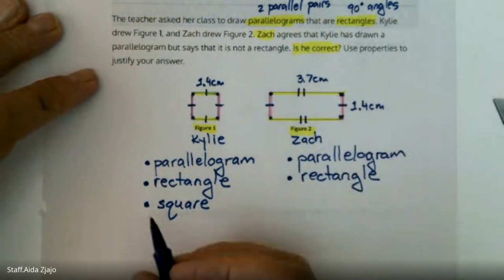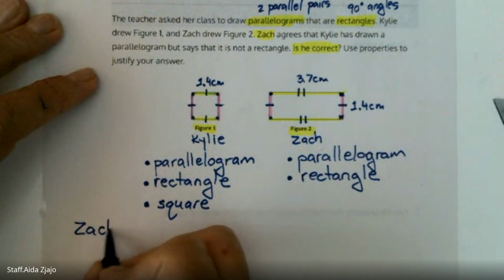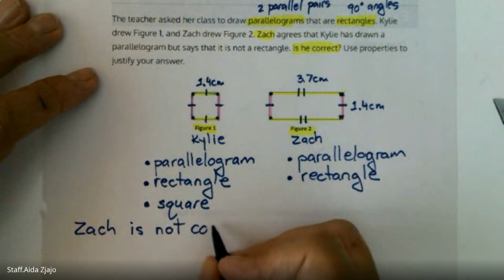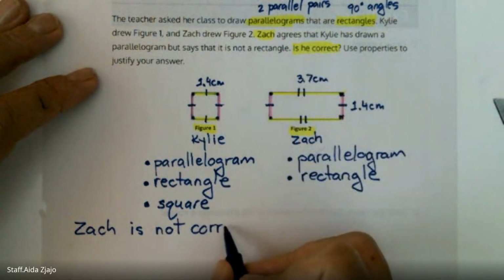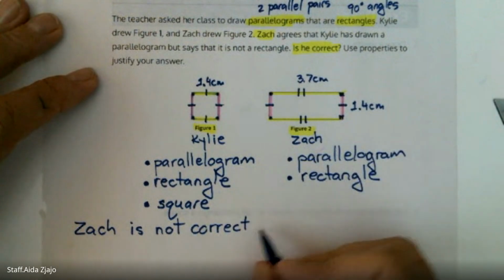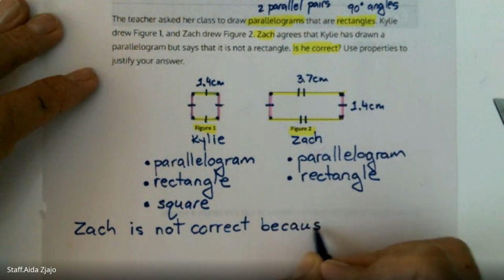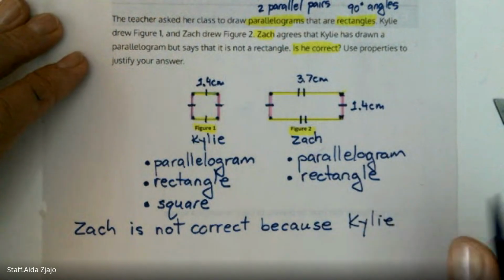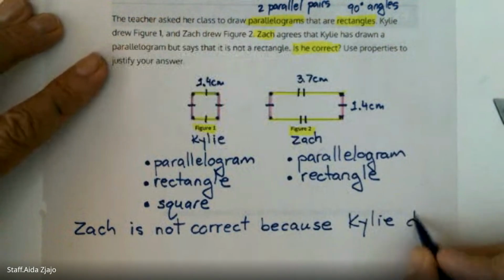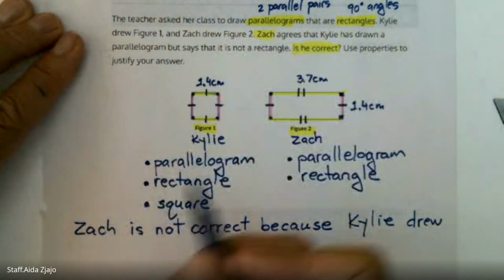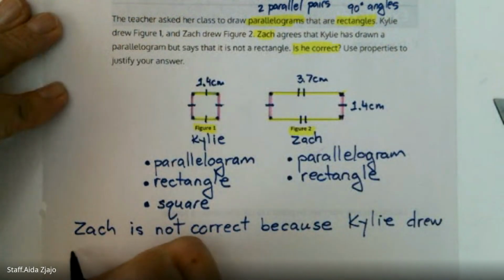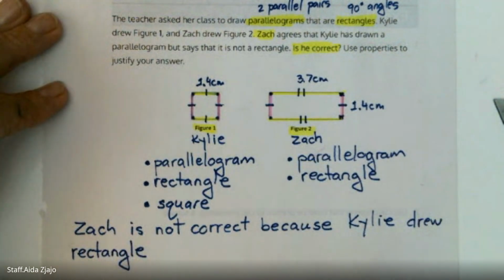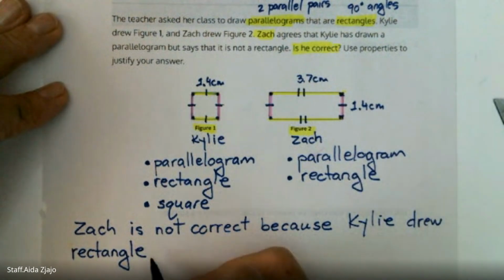Okay, so we can say Zach is not correct, because Kylie drew a rectangle.